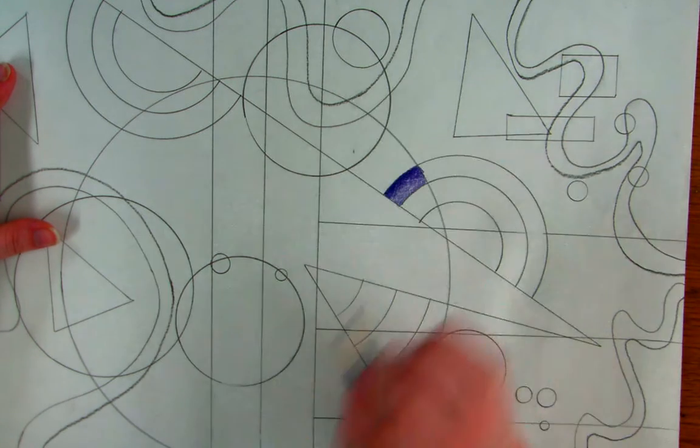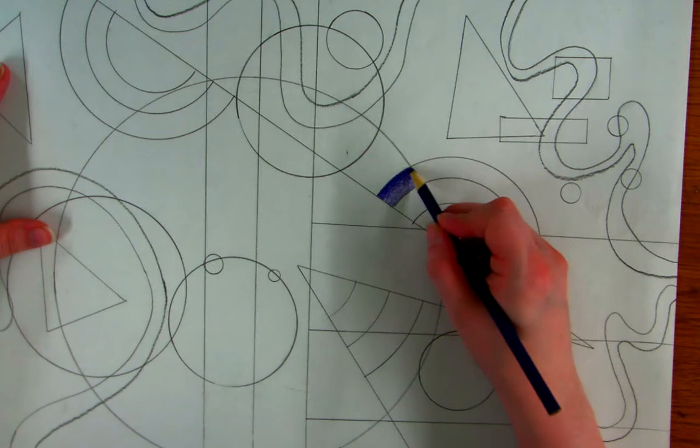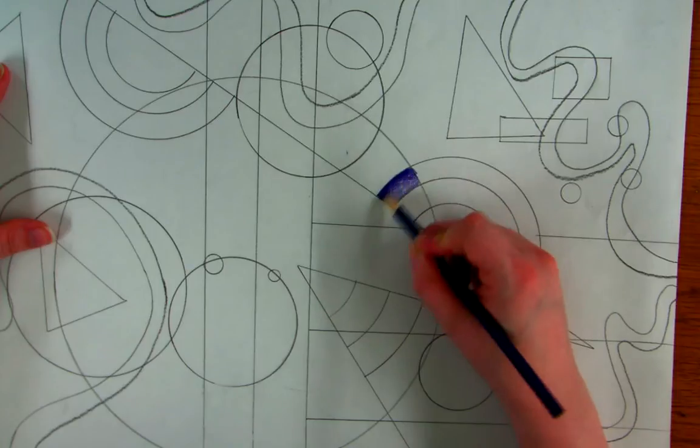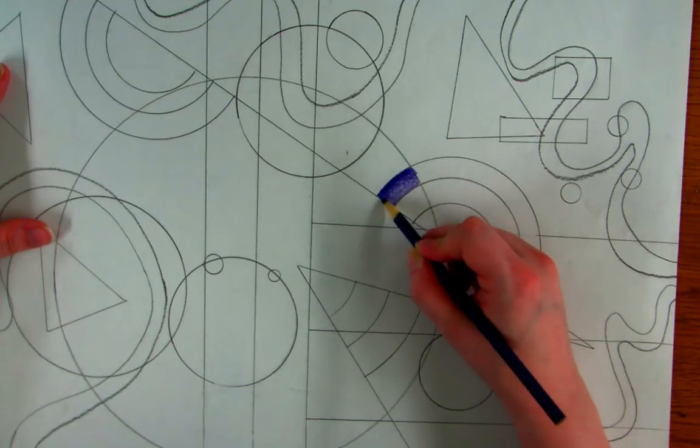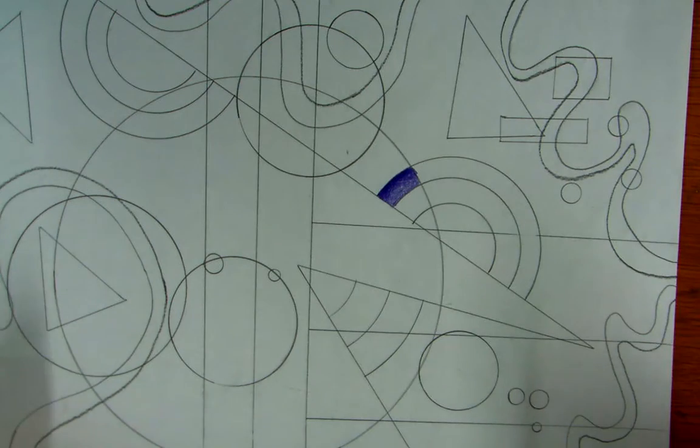Now, I did mine as a gradient right there. I went from, in a value scale, I went from dark, and I just lessened my pressure of my pencil as I went down into the shape. So I have that one there.